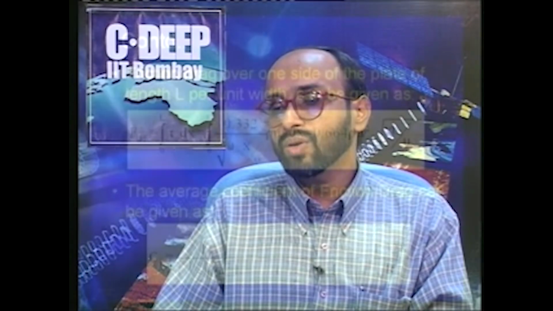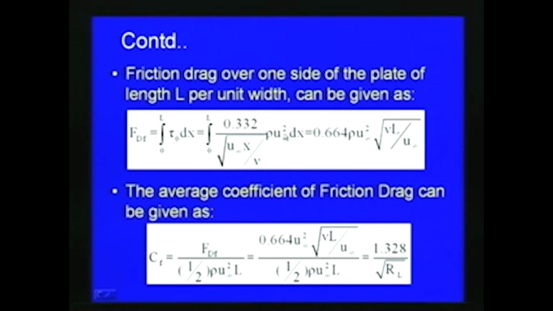Now the friction drag over one side of the plate of length L per unit width, we can write as F_D is equal to integral 0 to L tau 0 dx. So, this is equal to integral 0 to L of 0.332 divided by u infinity square root of u infinity x by nu into rho u infinity square dx. So, this is equal to 0.664 rho u infinity square into square root of nu L by u infinity. So, this is the friction drag over one side of the plate.